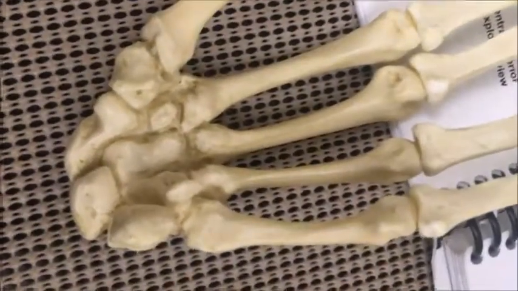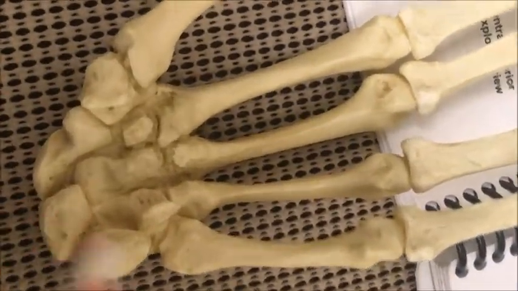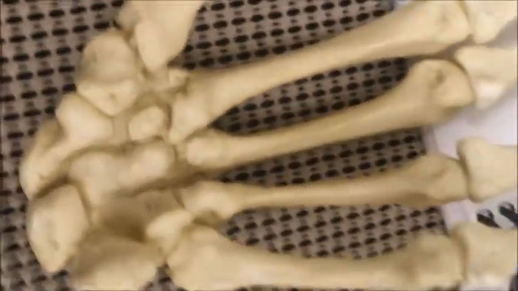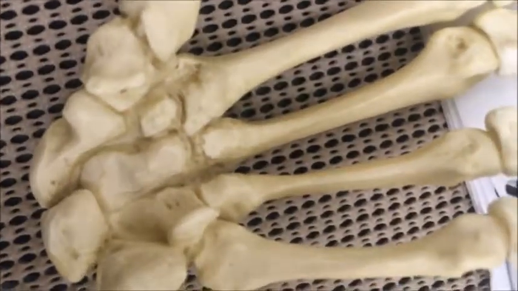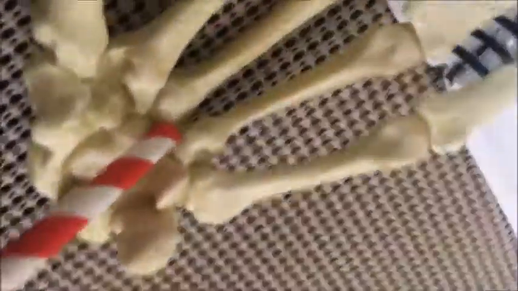So here we have a hand, and we're going to do the carpal bones of the hand. This is a left hand, and we're going to start with the hamate right here, and then we have the pisiform, which is right here.